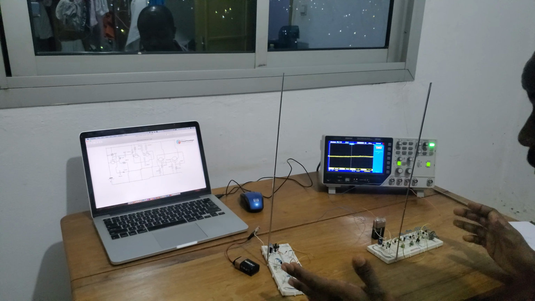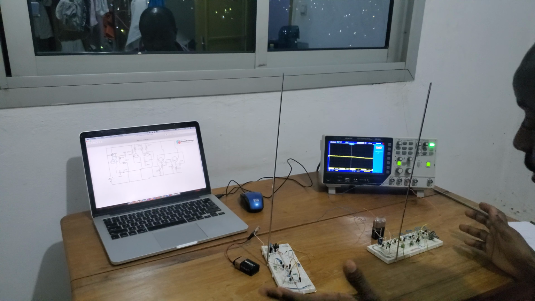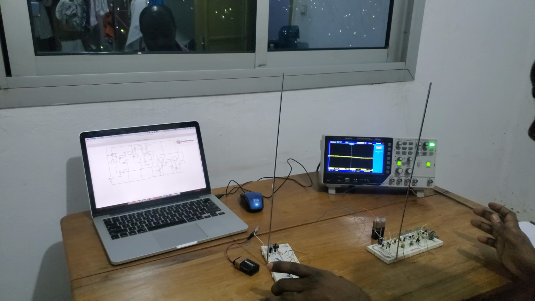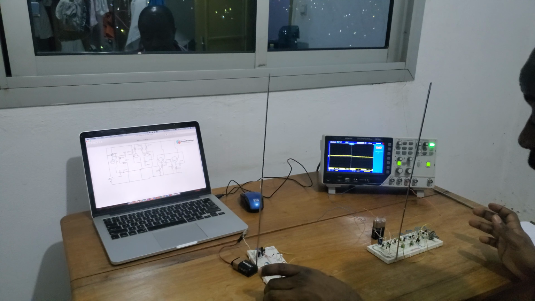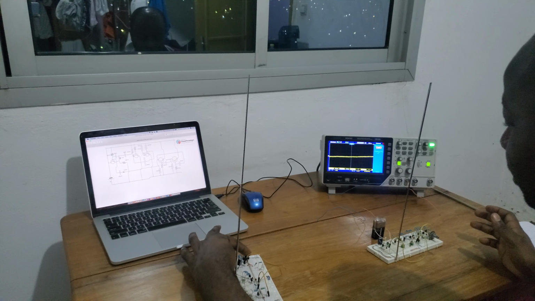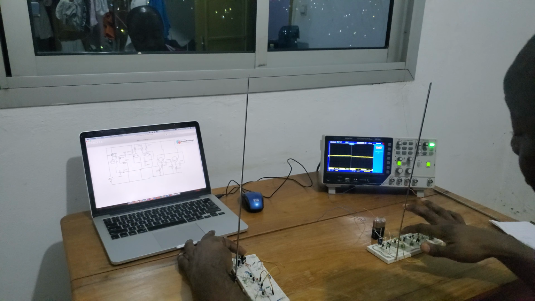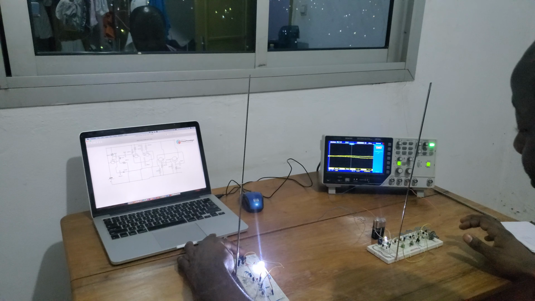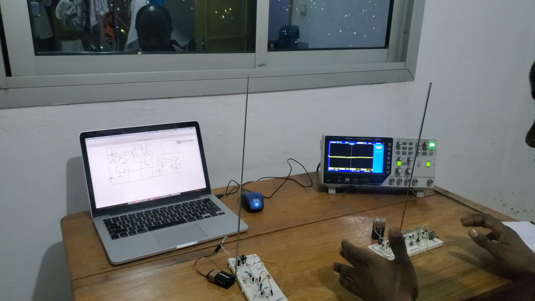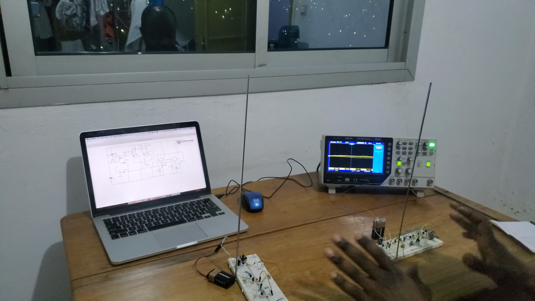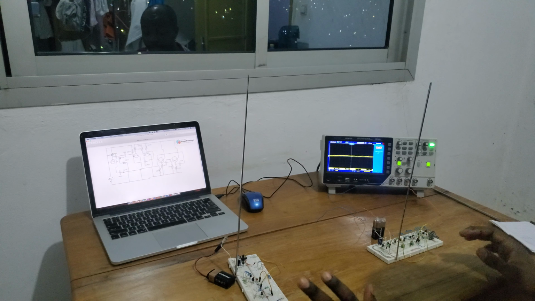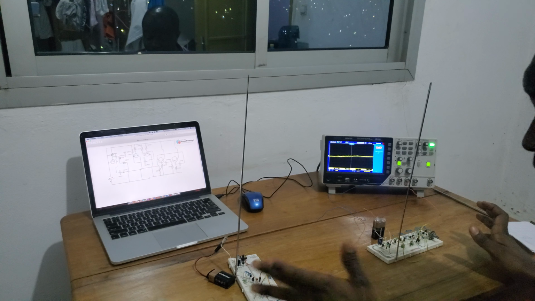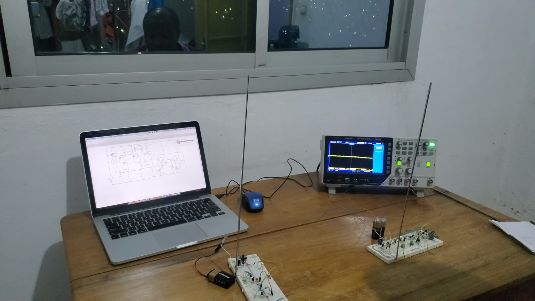If I could amplify the signal more than 3 times, I would definitely get a much longer range. So right now, I think you see how the LED got weaker because I moved this breadboard away, so the range is limited. Anyway, that is my explanation for this circuit. All the details are in the circuit diagram.